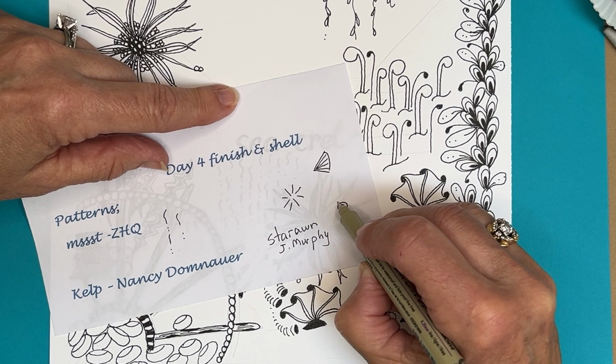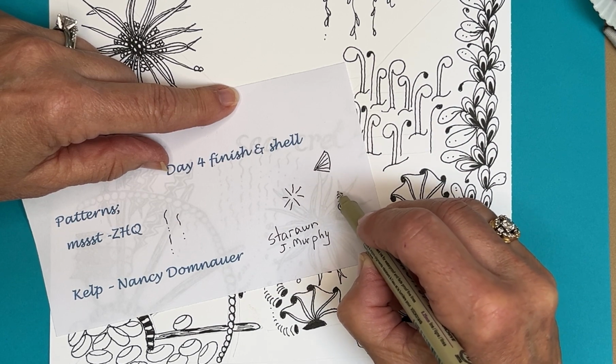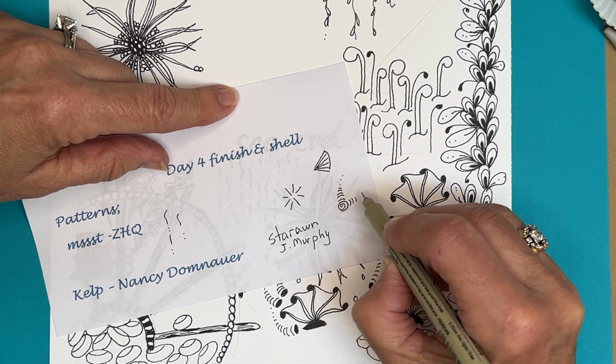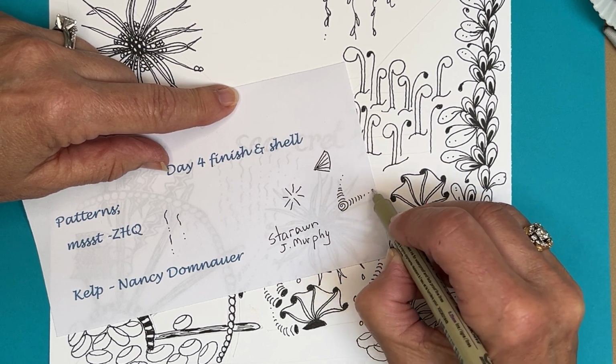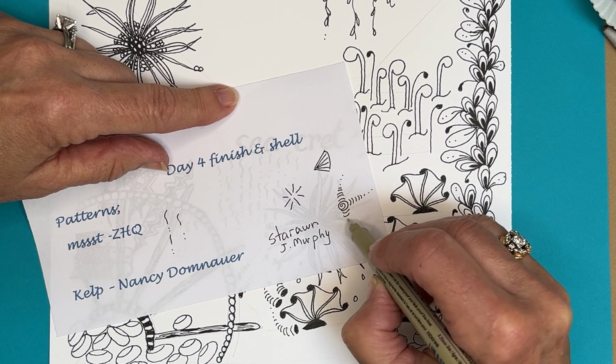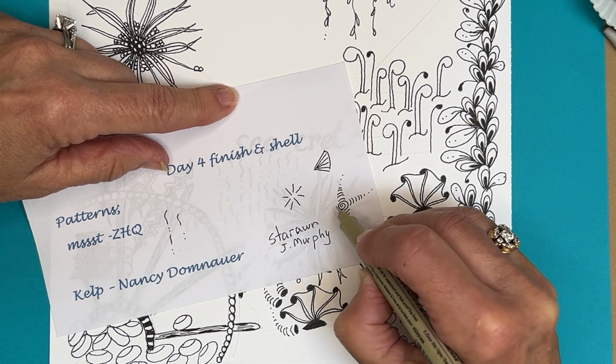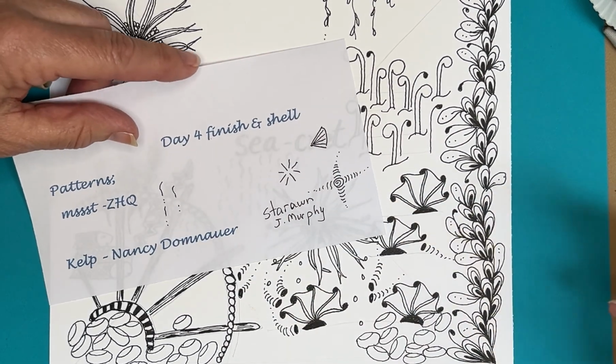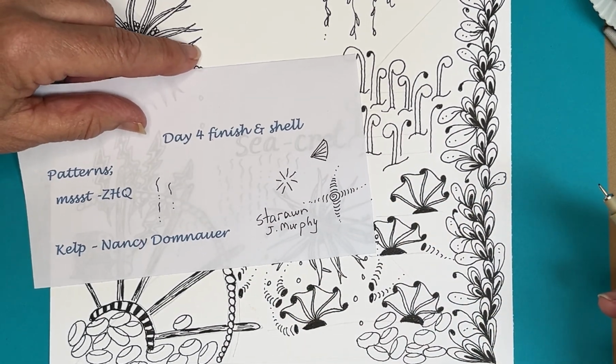And then it has those fun little fish pattern that we made. I think this is a good idea for maybe taking the place of a starfish.